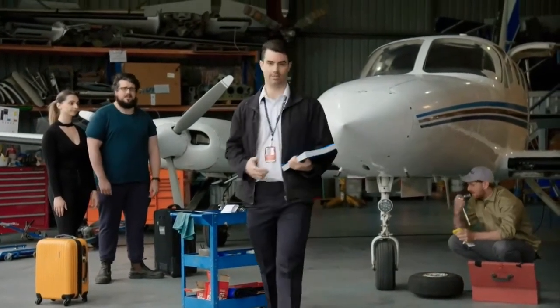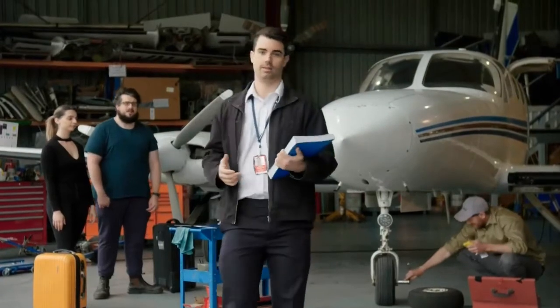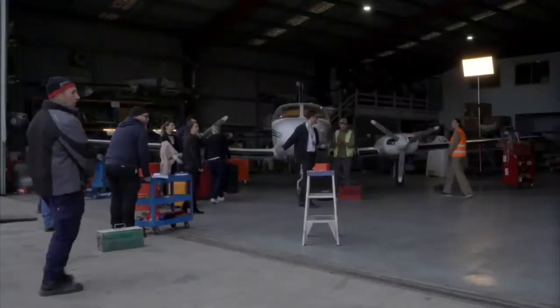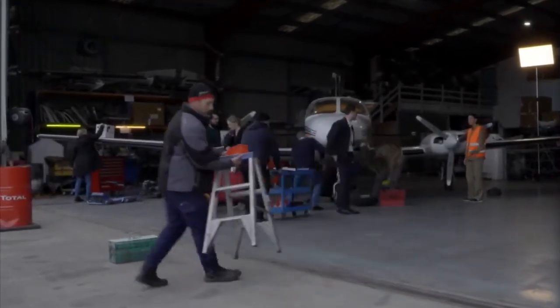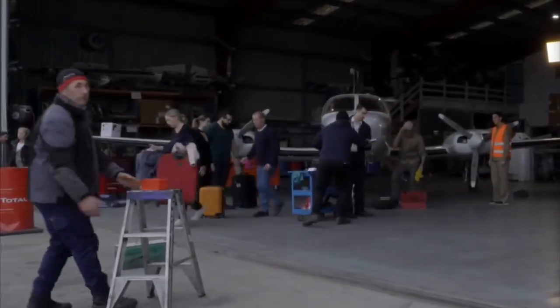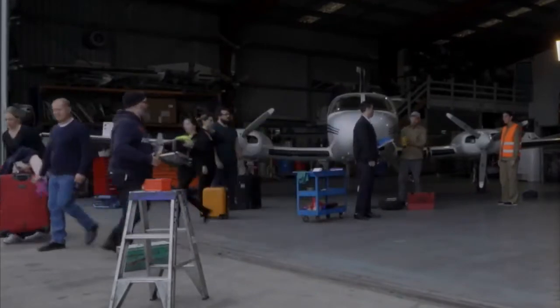So the flight's been delayed and no one's happy. But did you notice all the changes? Believe it or not, there are over 18 changes in this scene. Did you see them all? Moving ladders, suitcases, all sorts of other things. 18 things changed in there, and I'd be very surprised if anyone saw more than a couple of them, if that. I saw the suitcases, but I didn't see the others.